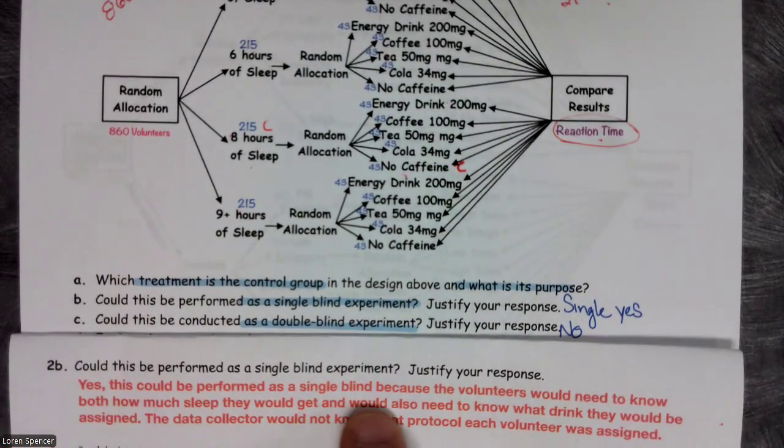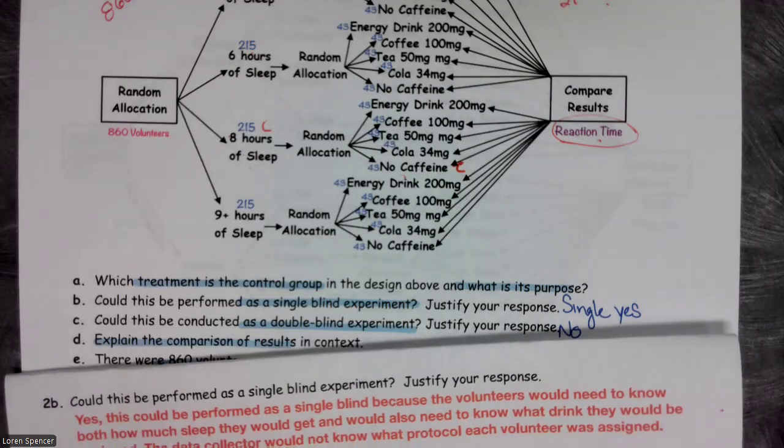Yes, this could be done as a single blind experiment because the volunteers would need to know both how much sleep they would get and what to drink. The data collector would not know what protocol each volunteer was assigned.